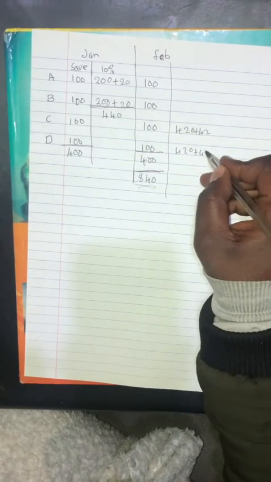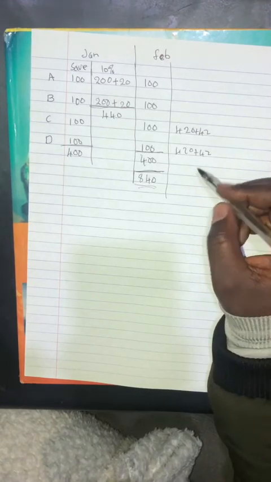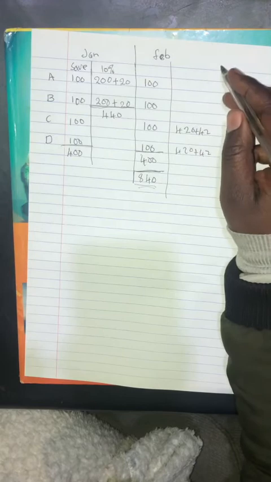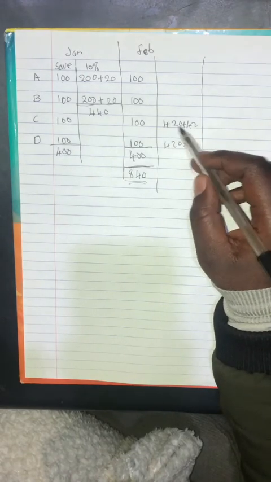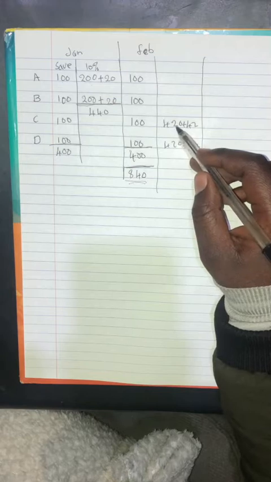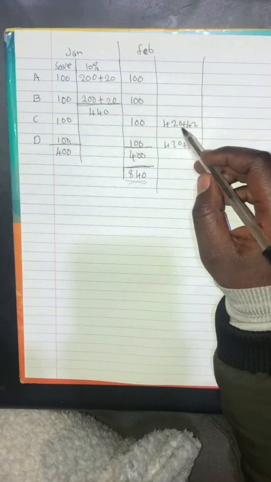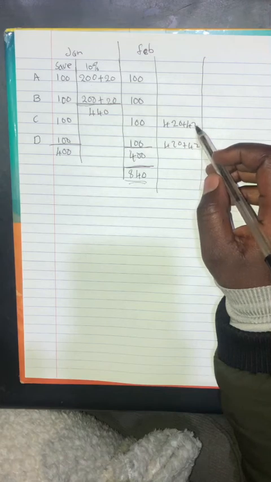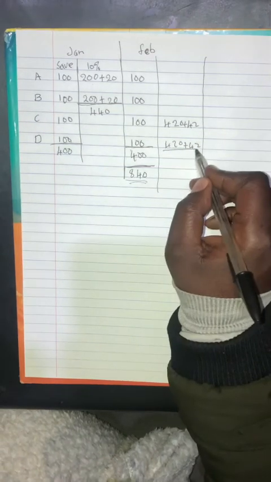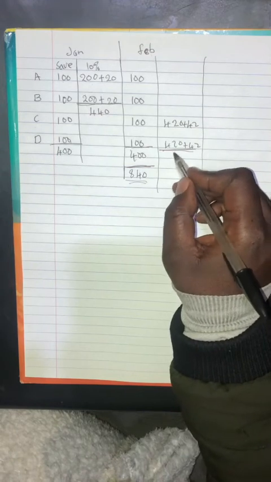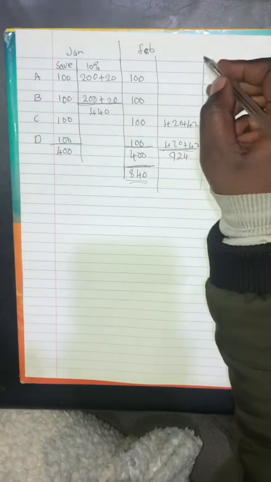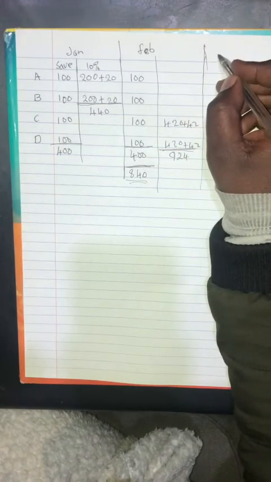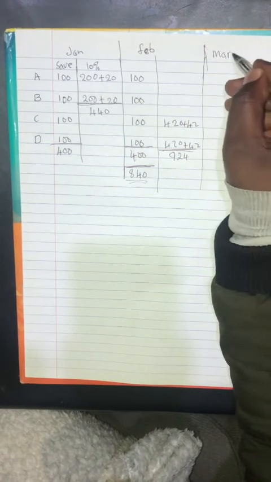So the next month, these guys have to pay the 42 kwacha plus the 420 kwacha, which makes 462 kwacha, which brings the total among the two of them to 924 kwacha. Now, the month of February has been closed, and now they're in the month of March.